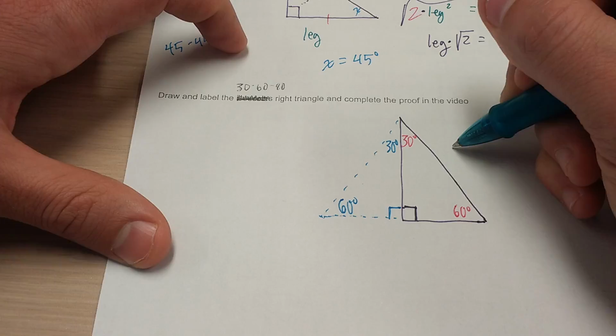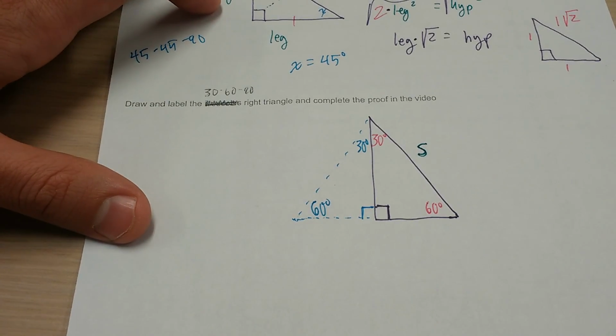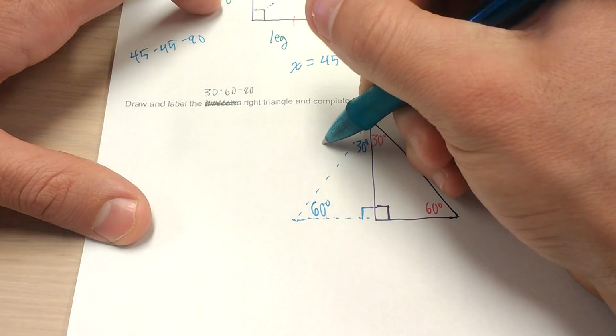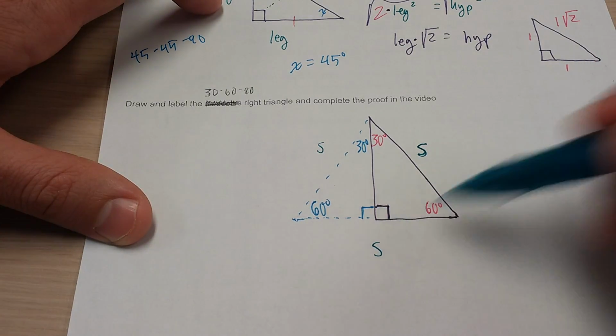So here's what we're going to do. I'm going to call this side S, meaning side length. We want to figure out how we can talk about that in a little bit more detail. So if that's S, then of course that would make all of these S, right? How do we know that that is S?